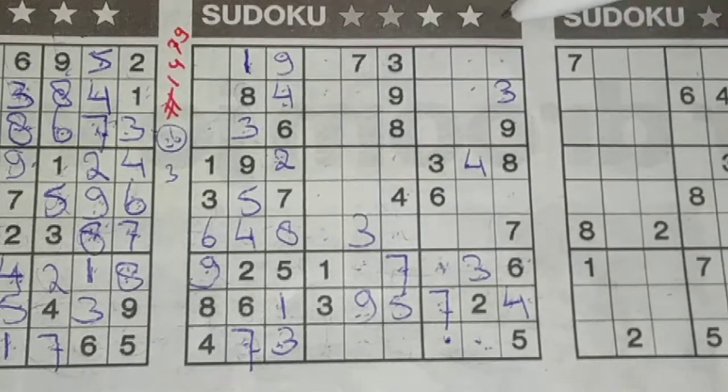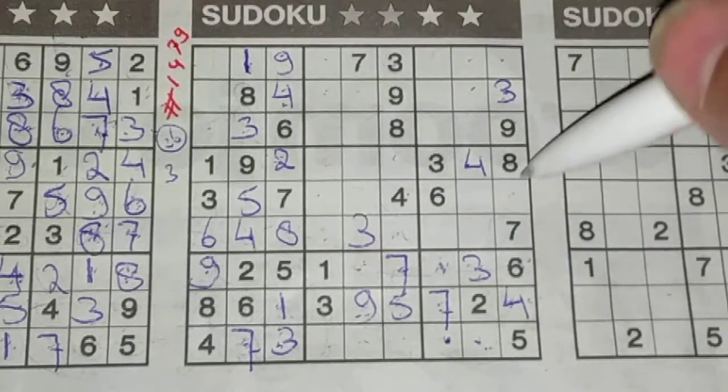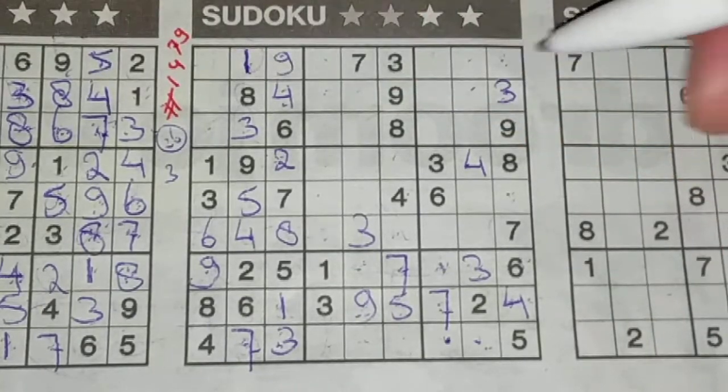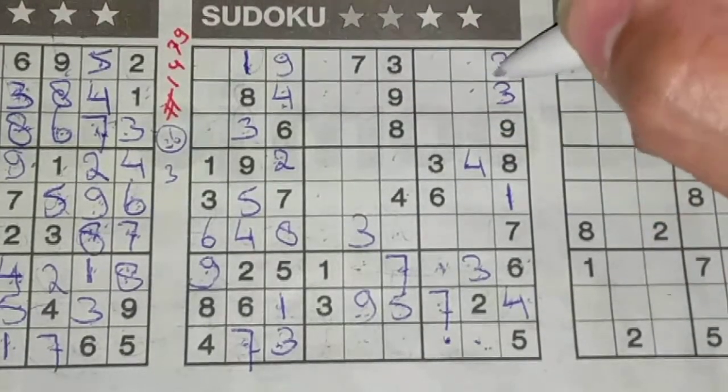2 boxes left in the last column for the numbers 1 and 2. We see here 1, no 1 there. 1 should be here. 2 goes there.